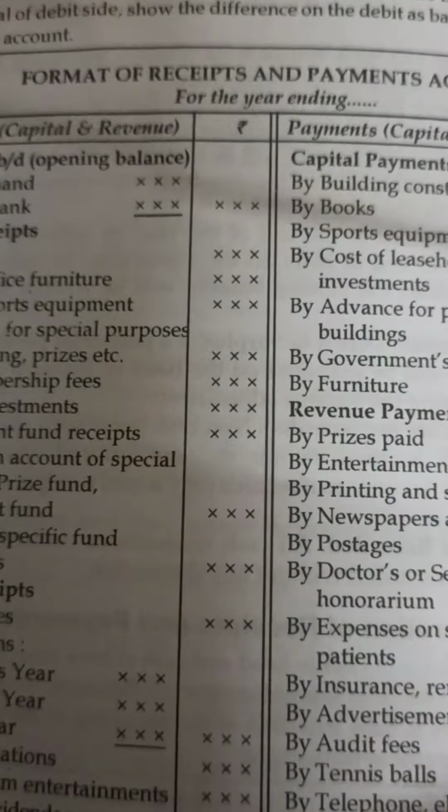We start with the opening balance here. The opening balance of cash in hand and cash at bank. We record the opening balance of cash in hand and cash at bank, and make the total outside here in the main amount column. This is the debit side I am showing you.